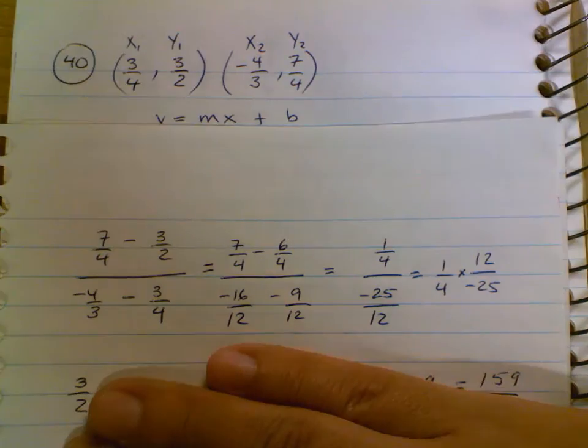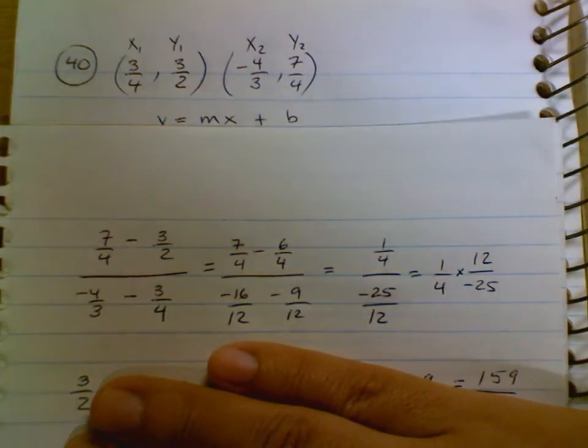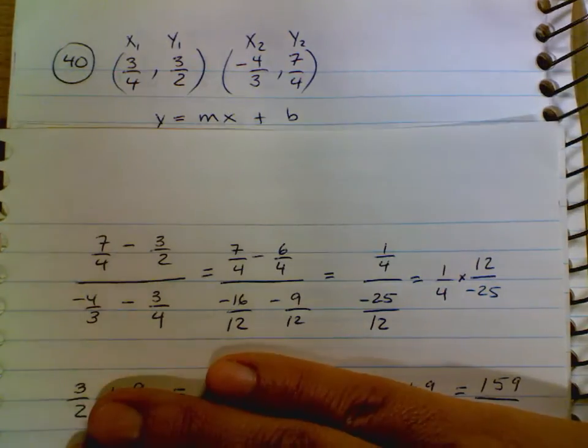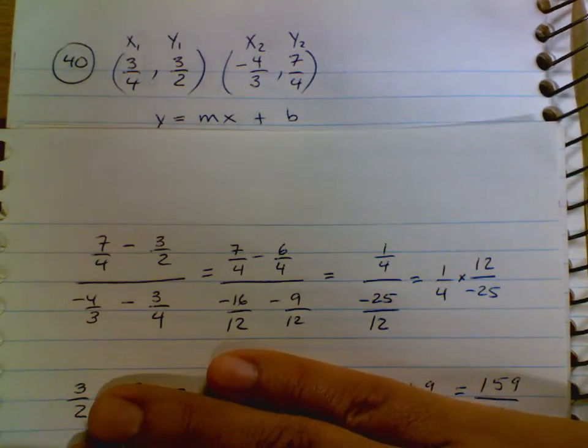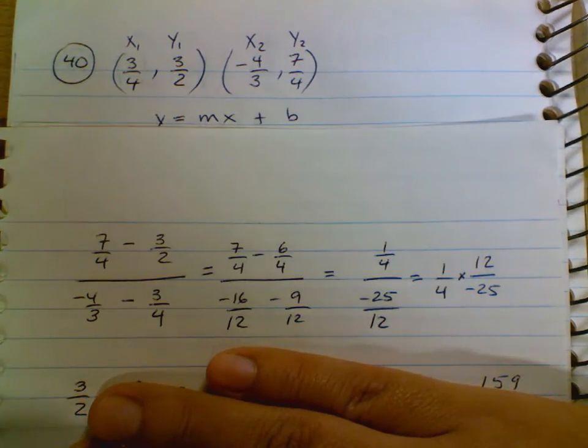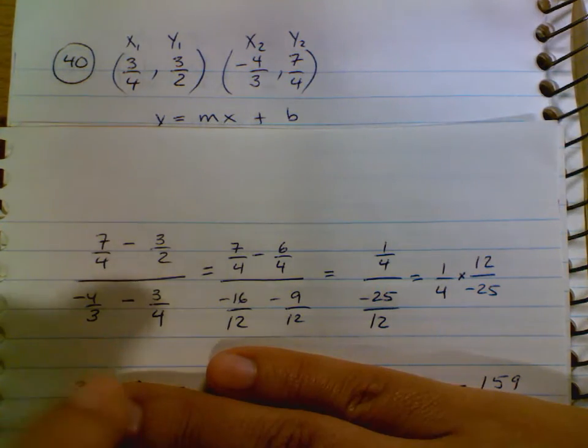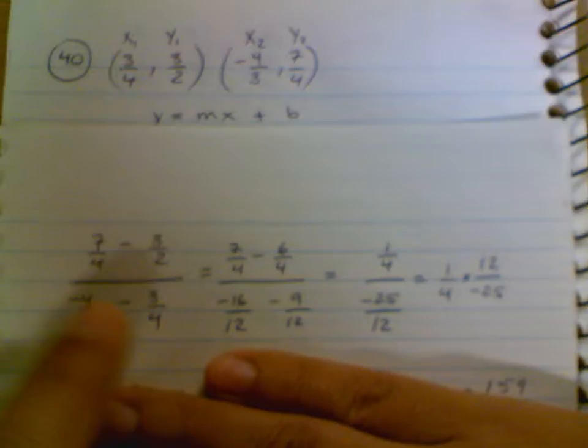Hello students, I'm going to solve problem 40 from section 1.1. We have another 2 points. Both points have fractions in them, so I just want to go over a little bit of work with fractions so that you remember for the rest of the year.